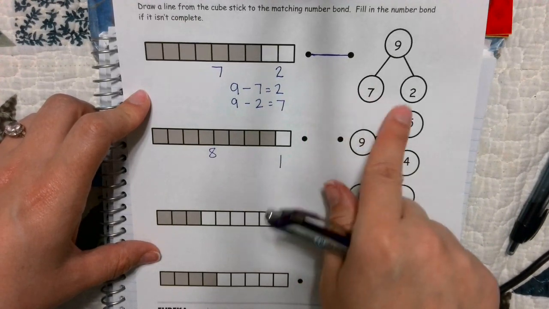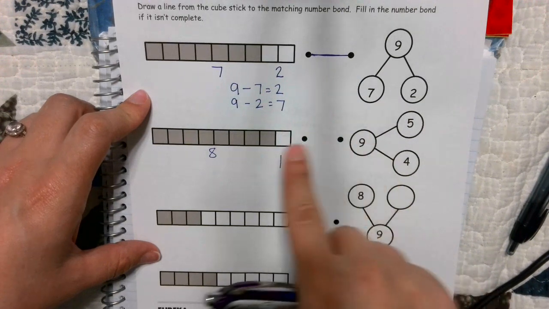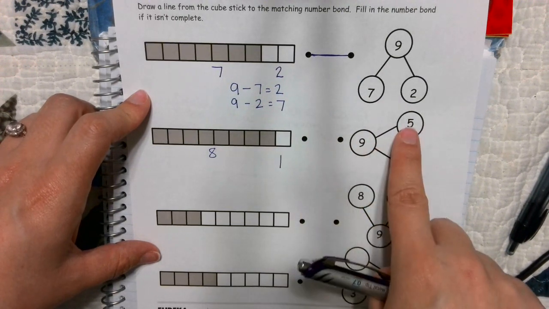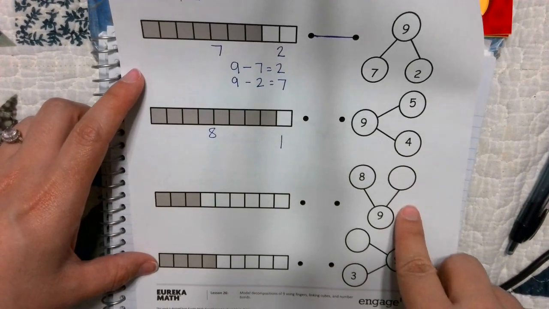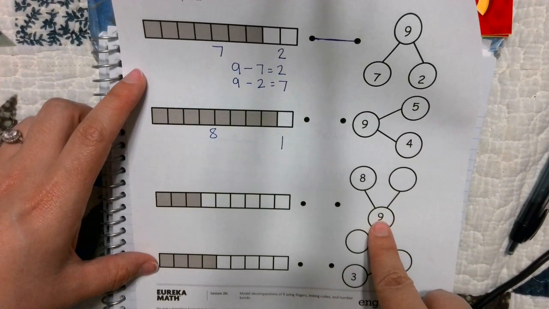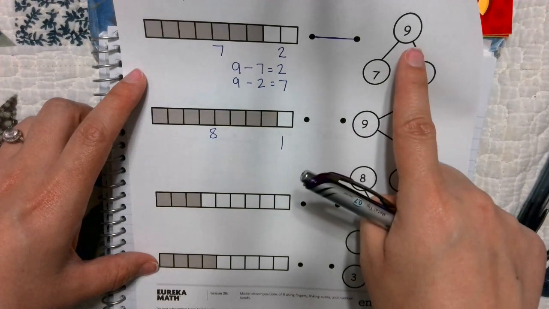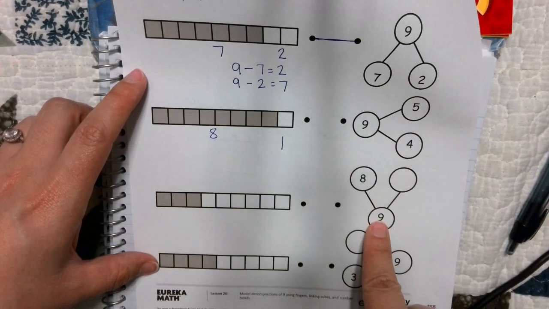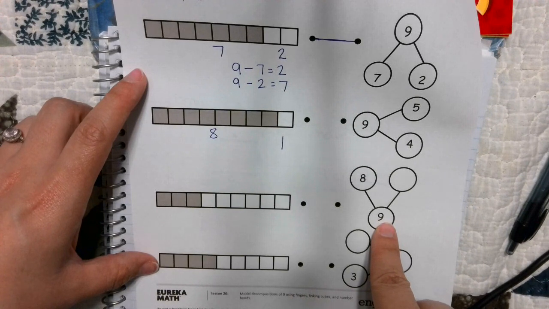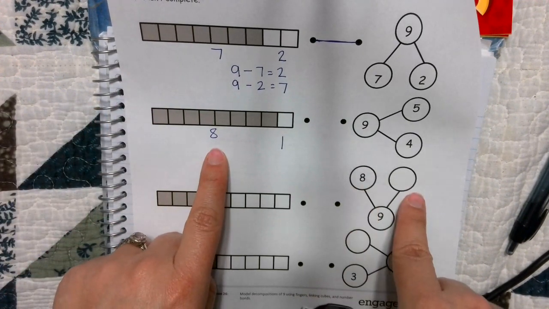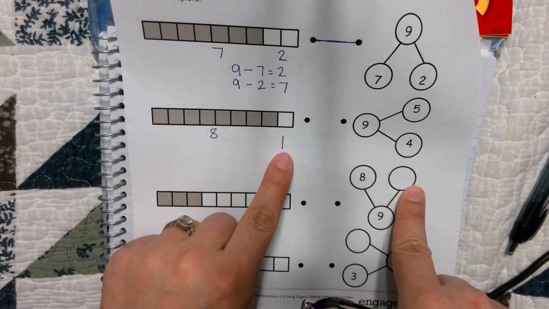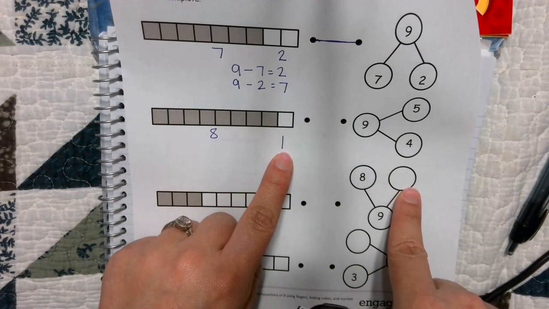Now this one was straight across, but does this number bond match this stick? No, so we need to keep looking. Oh, I have my number bond, instead of being on the side or up and down, is upside down. My whole is 9, and I have one part filled in that's 8, and one part that's missing, and what's going to go there? 1.